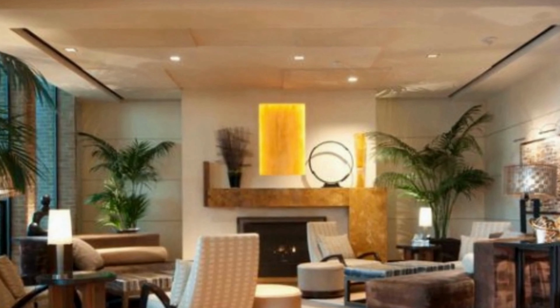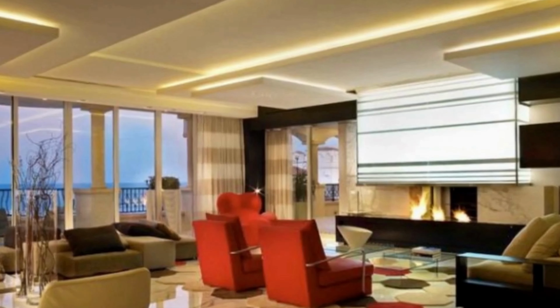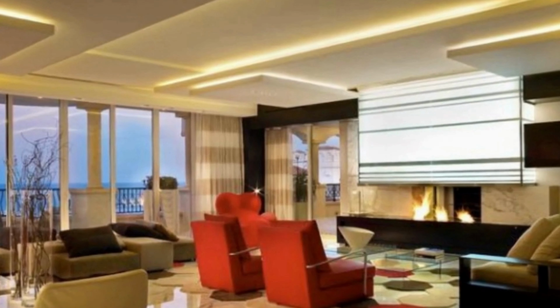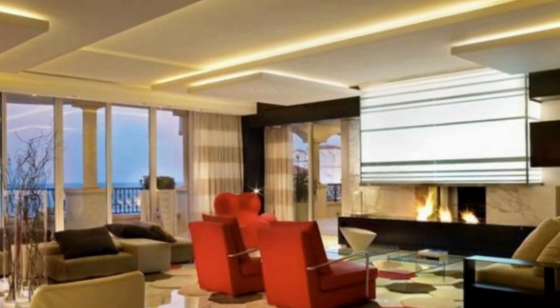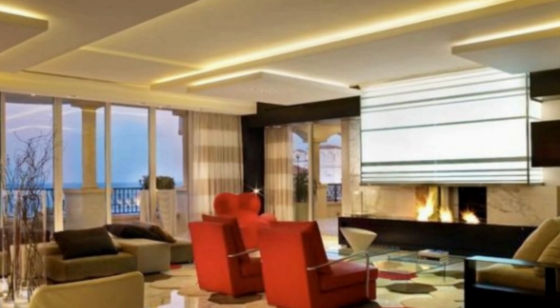Beam ceilings are a classic and rustic option that can add warmth and charm to any room. This type of ceiling design features exposed beams that can be made of wood or metal. Beam ceilings are perfect for creating a cozy and inviting atmosphere.